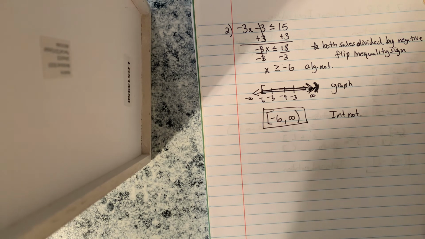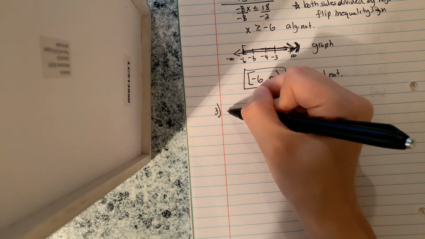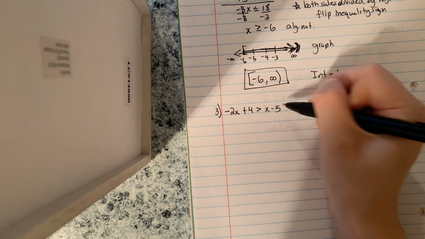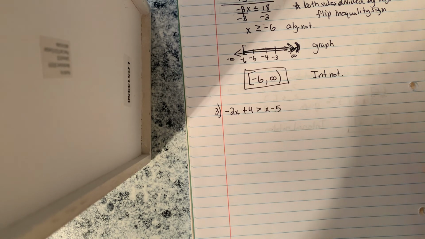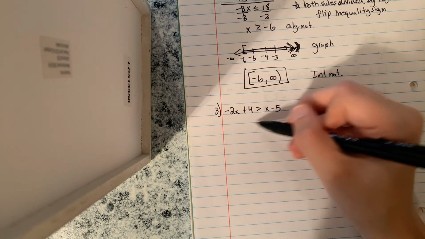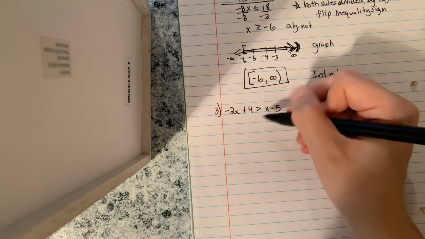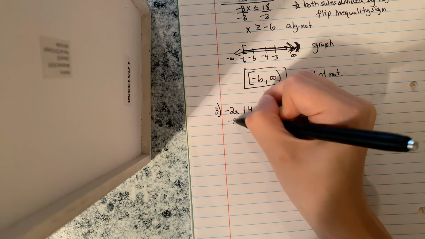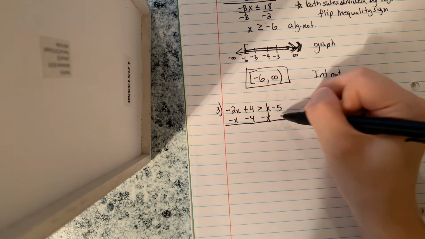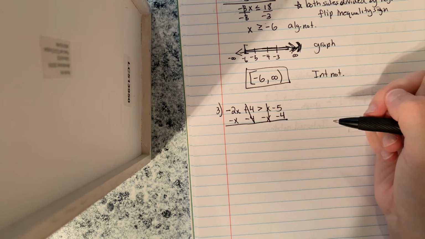So let's look at one more like that. Let's say we have negative 2x plus 4 greater than x minus 5. Remember, you want your variable on one side, your number on the other. Either direction, it doesn't matter. I usually try and keep x on the left side, especially for an inequality. So I'm going to subtract x this way to cancel it, and then subtract 4 the other way to cancel these 4s.